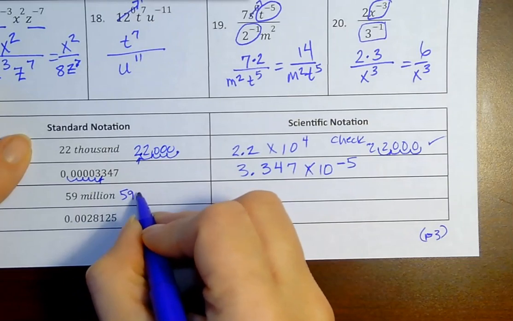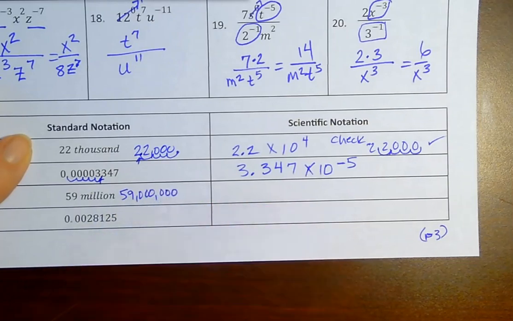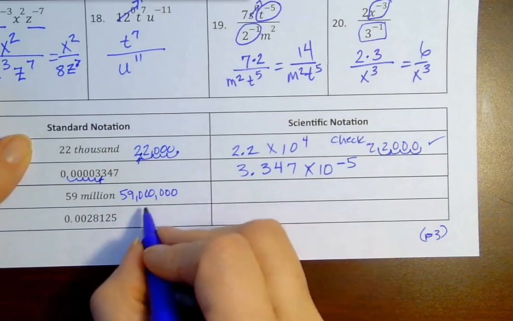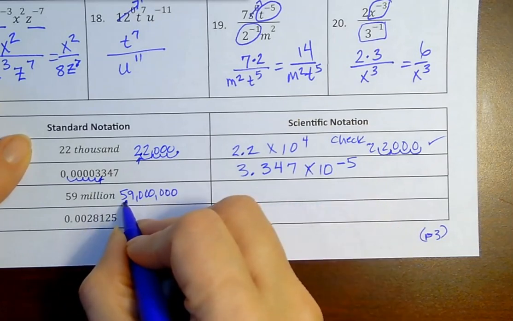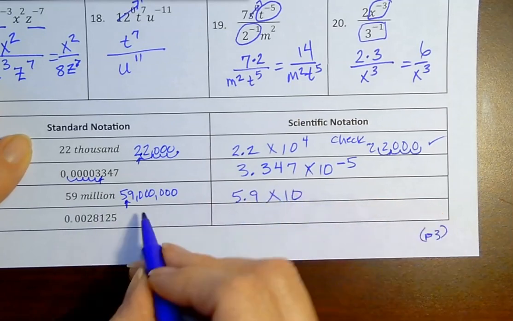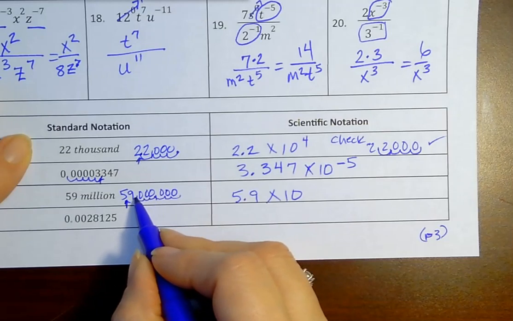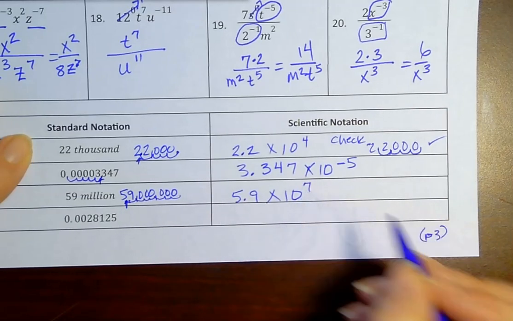59 million. You get to practice. That's 59,000, 59 million. Oof. Okay, so my factor is 5.9, and it's really big, so it's going to be a positive exponent. And 1, 2, 3, 4, 5, 6, 7.